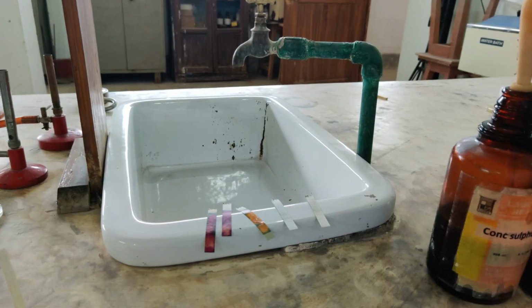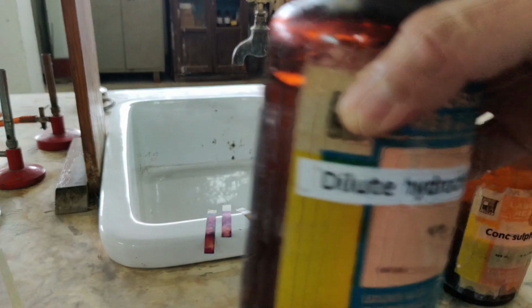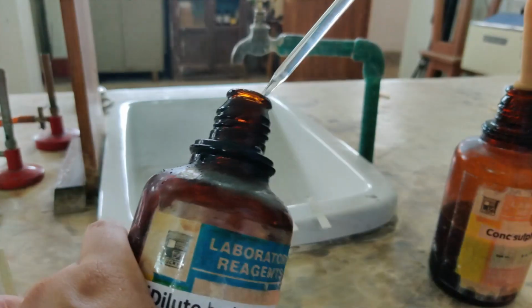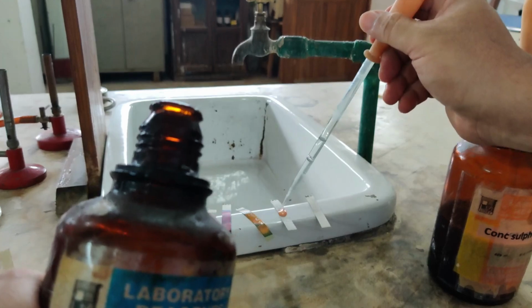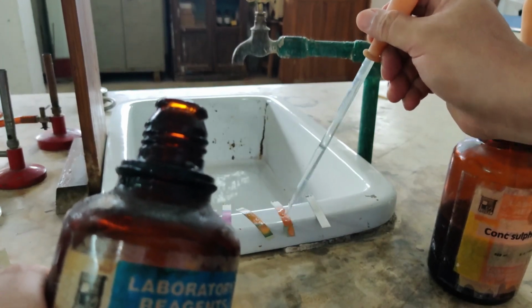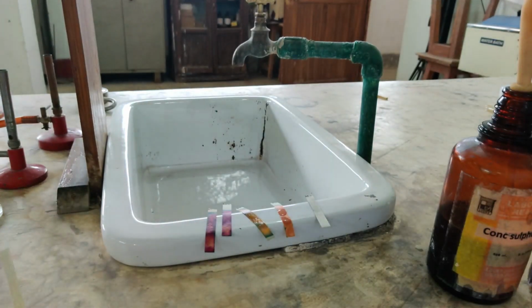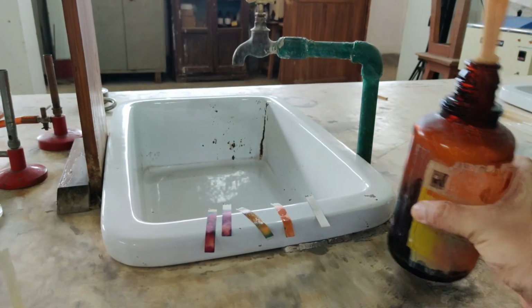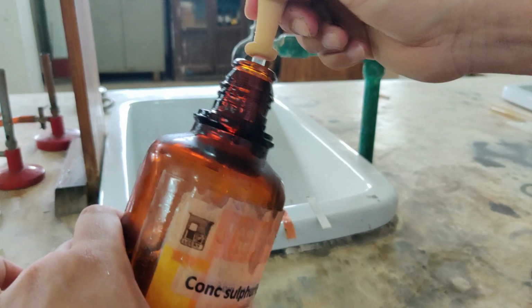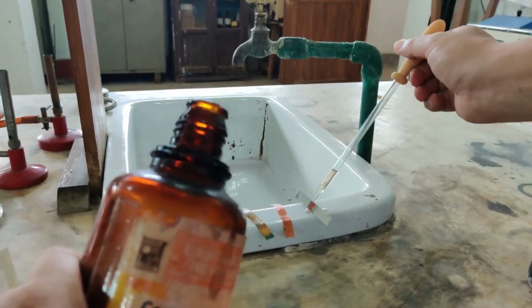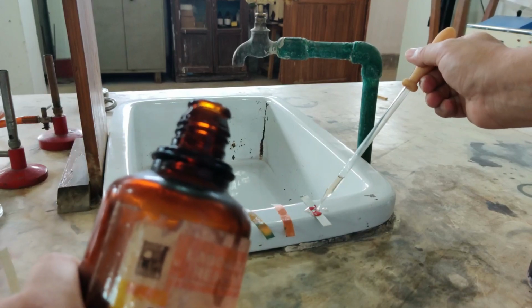Then the next that we have is dilute hydrochloric acid. I am going to now test with dilute hydrochloric acid. So here we go, dilute hydrochloric acid. So color change. This is with dilute hydrochloric acid. And finally with the concentrated sulfuric acid. Now I have to be a little careful with concentrated sulfuric acid, it can be a little dangerous. Here it is, concentrated sulfuric acid. Let's see the changes here.